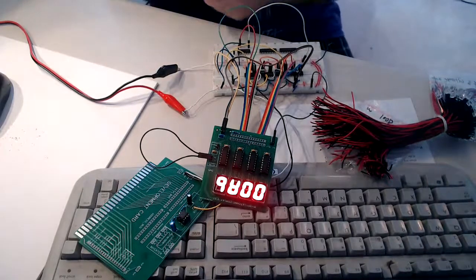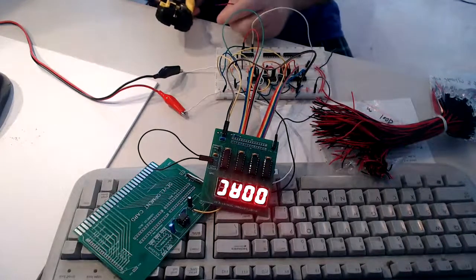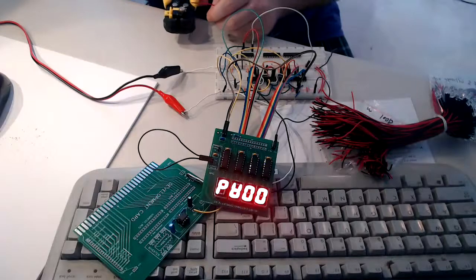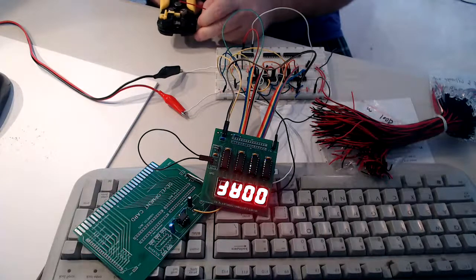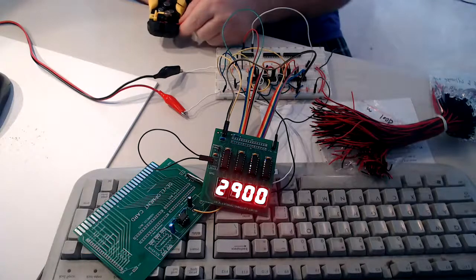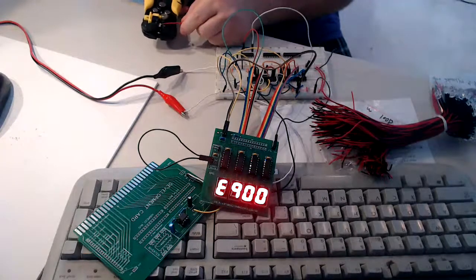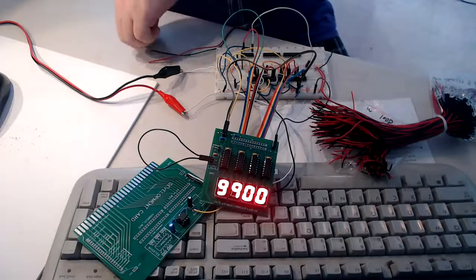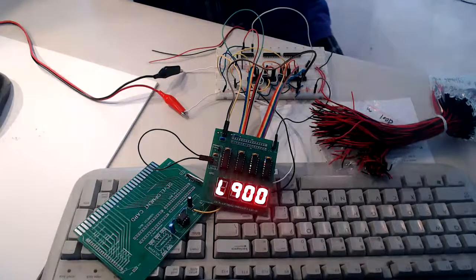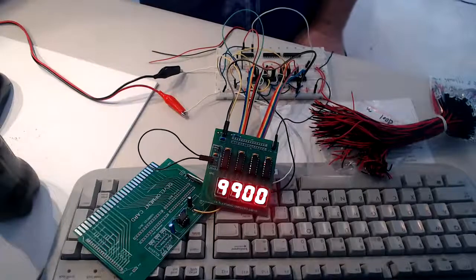Whoops. Oh, I probably just shorted an output to ground or something. Yeah, that's a whoops. All right.